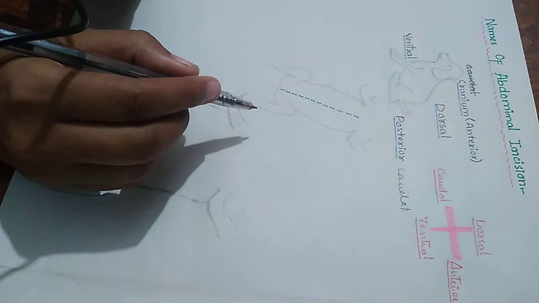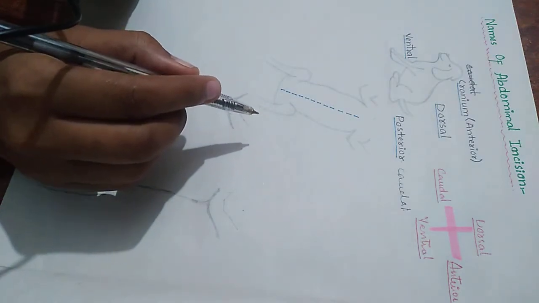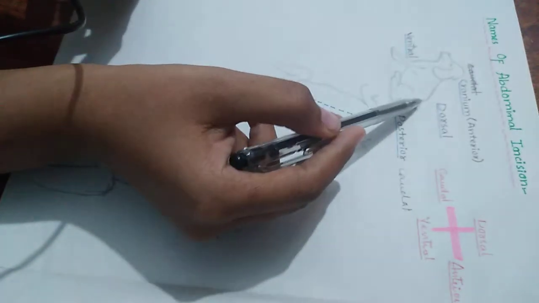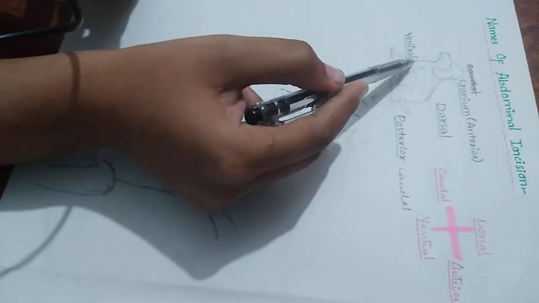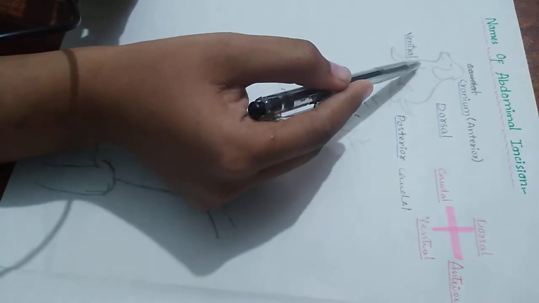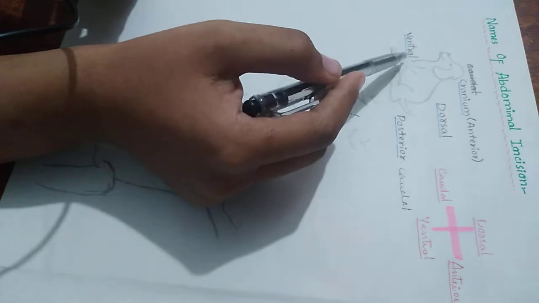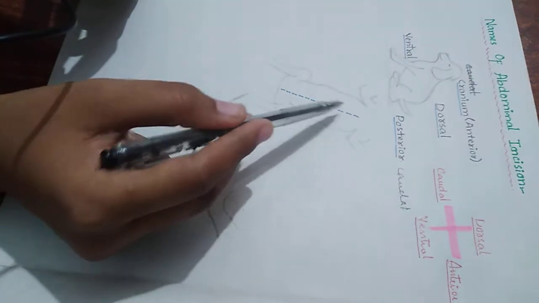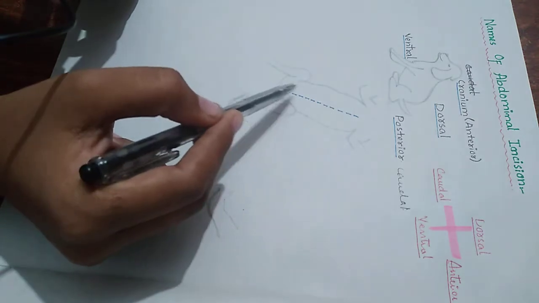Now we have to understand, because we are talking about the abdomen, right? So there are two sides of the abdomen. Number one, here is the dorsal side and this is the ventral side. So we'll try to understand about the abdominal incisions in the ventral side of an animal, right? You can see over here the ventral side, this is the midline, the mid of the abdomen, right?